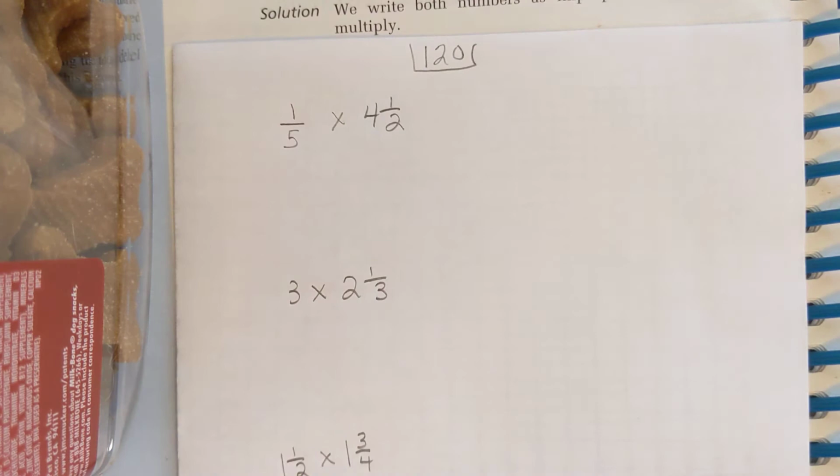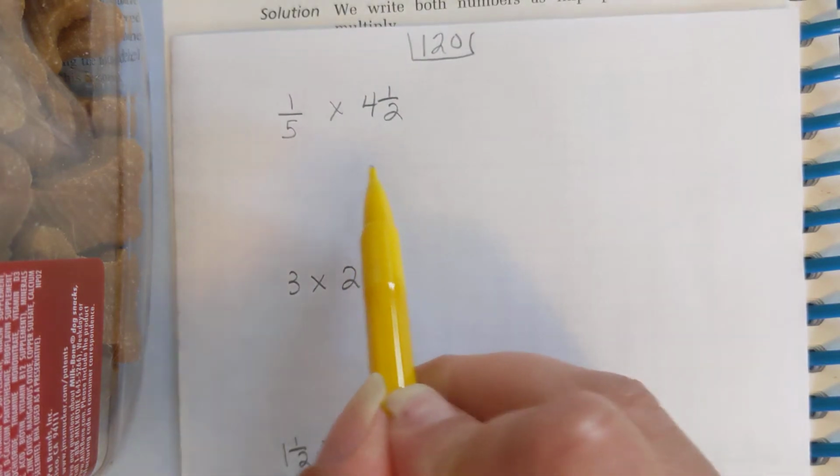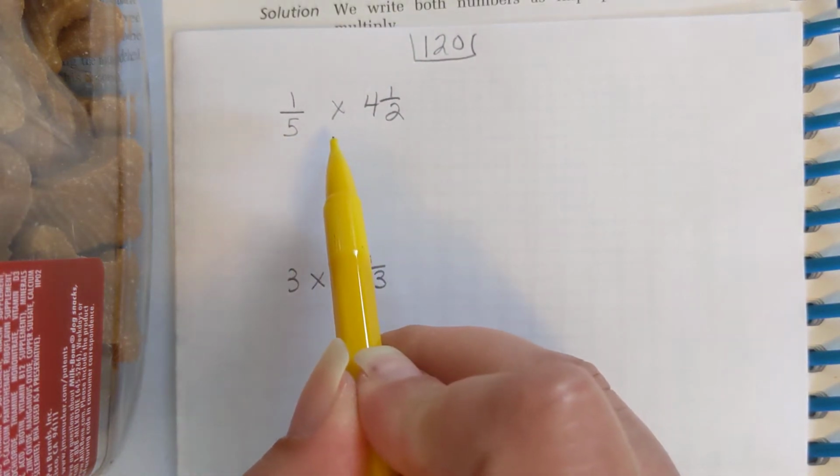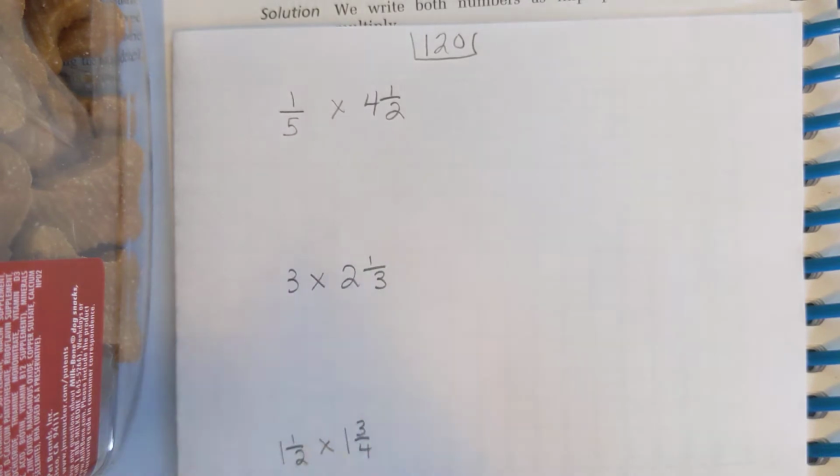This is your last lesson in your textbook, lesson 120. With lesson 120, we are going to focus on multiplying mixed numbers. So you can see right here, I have a fraction multiplied by a mixed number.